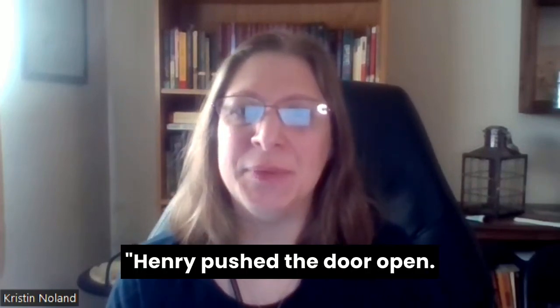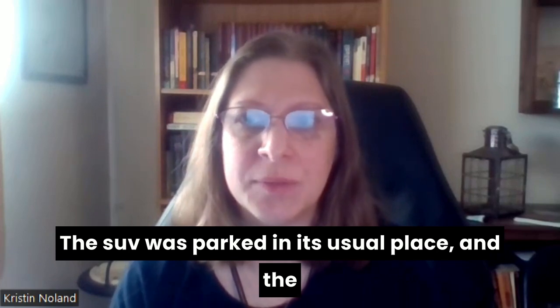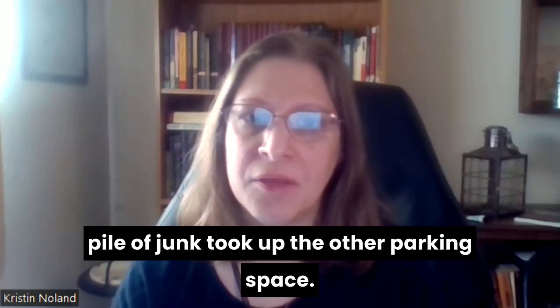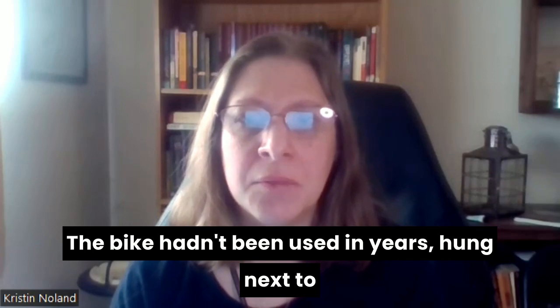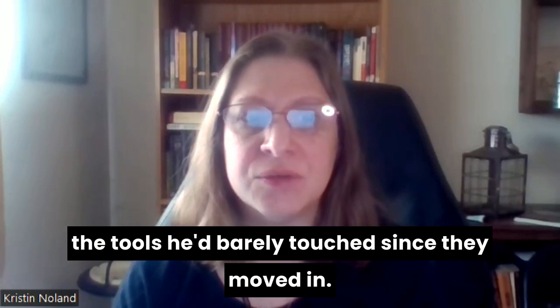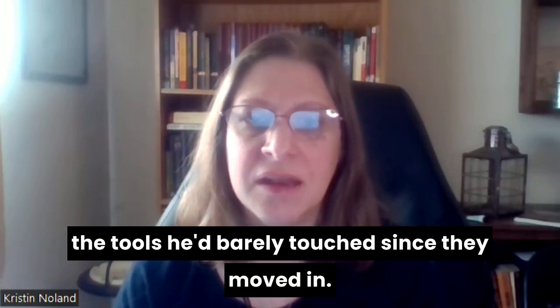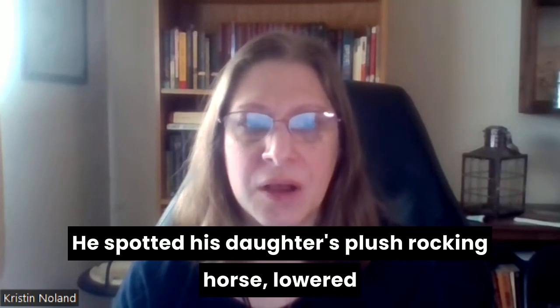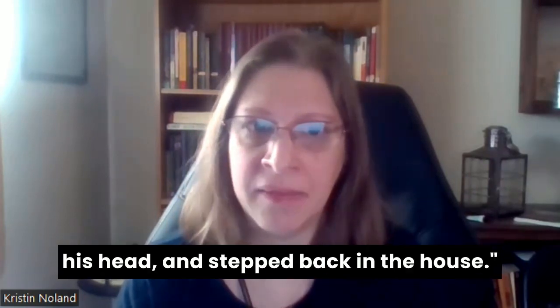Henry pushed the door open. The SUV was parked in its usual place, and the pile of junk took up the other parking space. The bike hadn't been used in years and hung next to the tools he'd barely touched since they moved in. He spotted his daughter's plush rocking horse, lowered his head, and stepped back in the house.